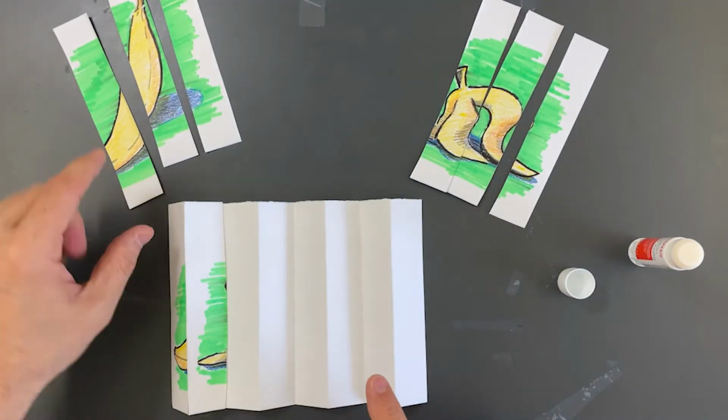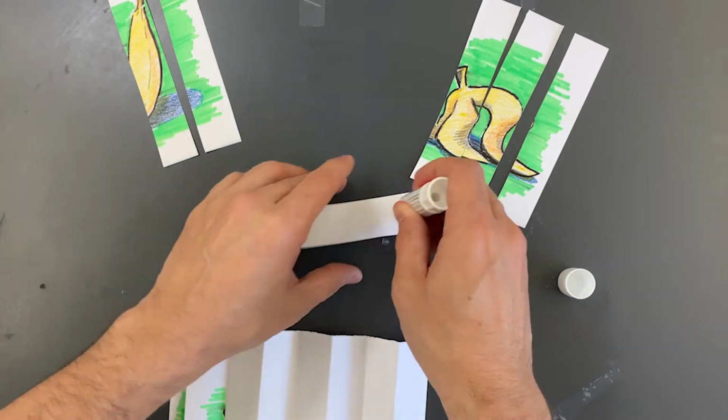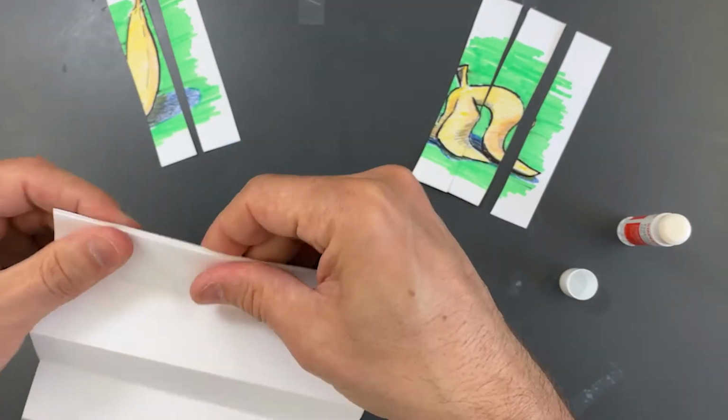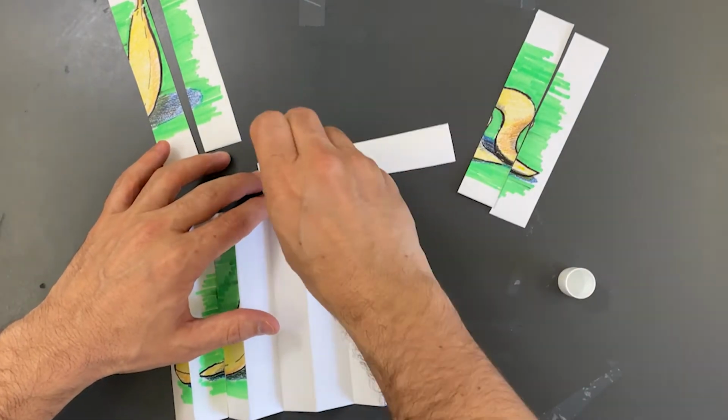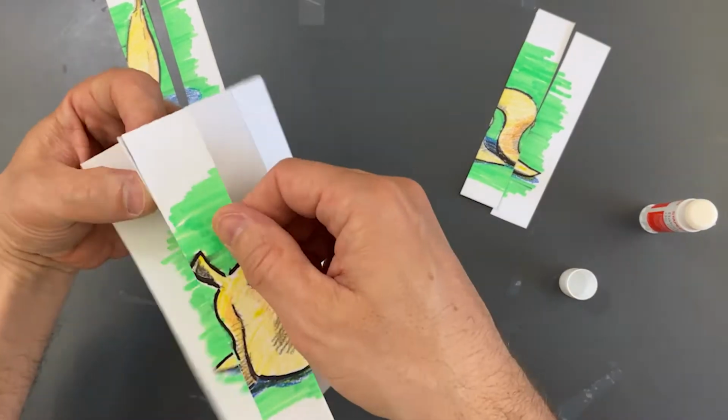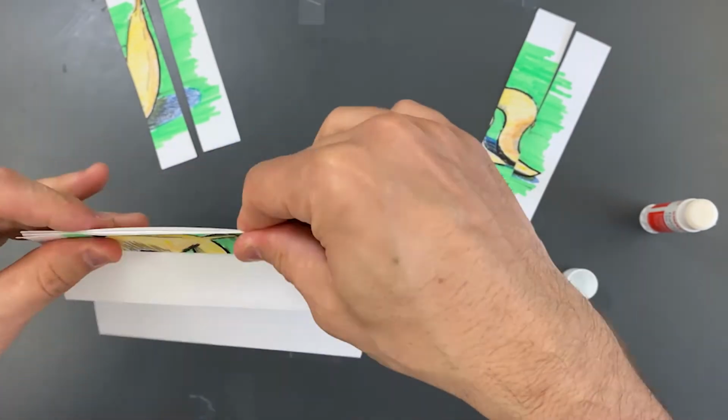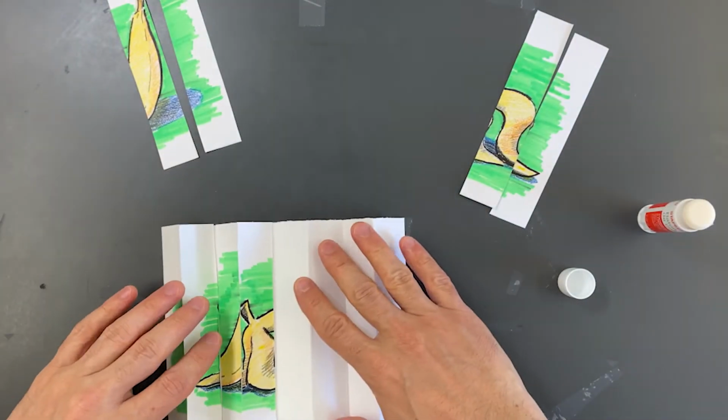This is what we mean by alternating. We'll be going back and forth, alternating strips from your first drawing and your second drawing to fill out the rest of the accordion. Pressing firmly to make sure the strips stay on the accordion.